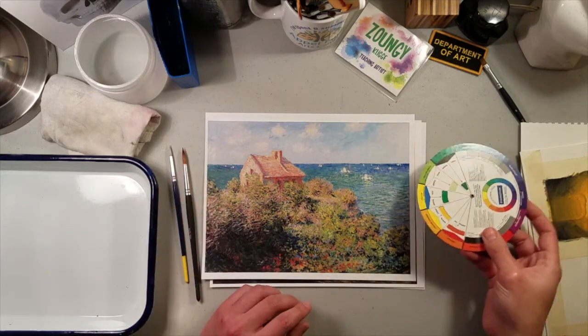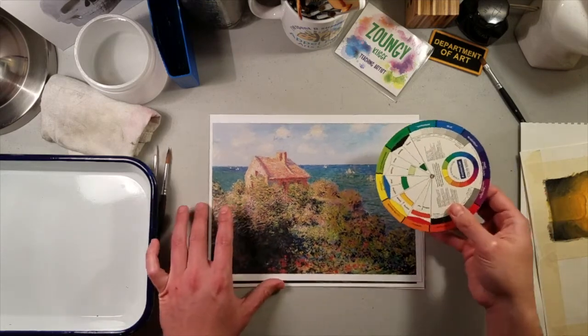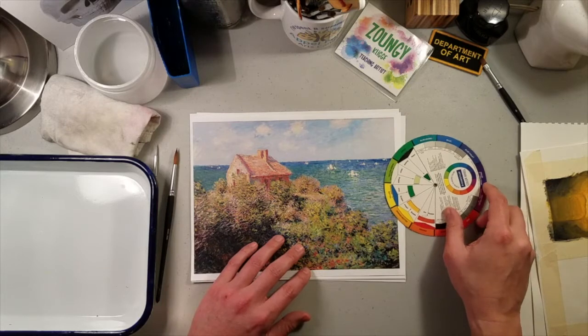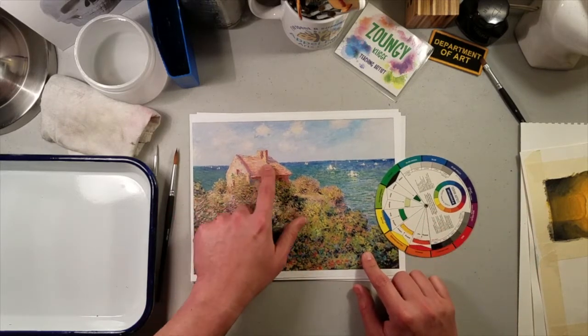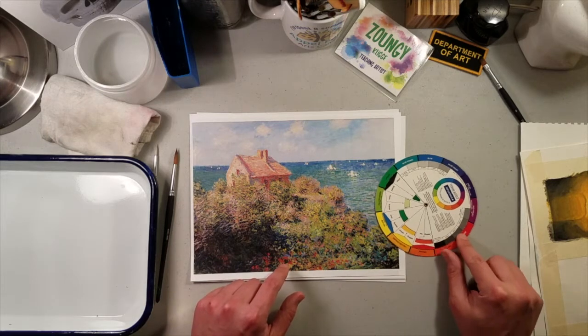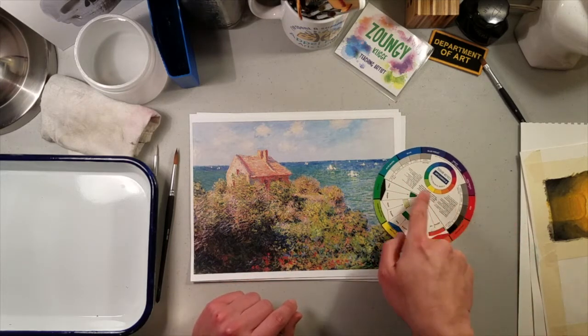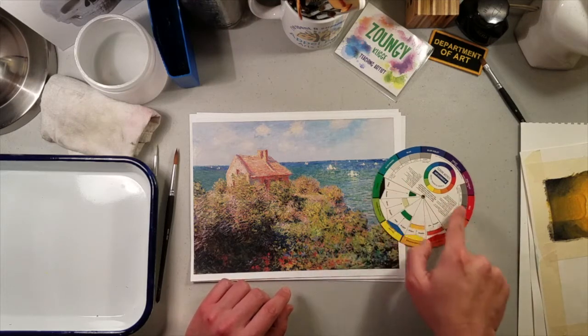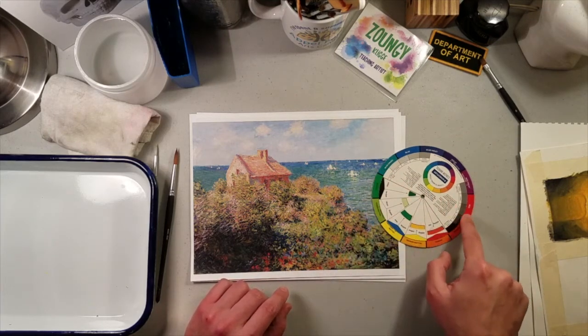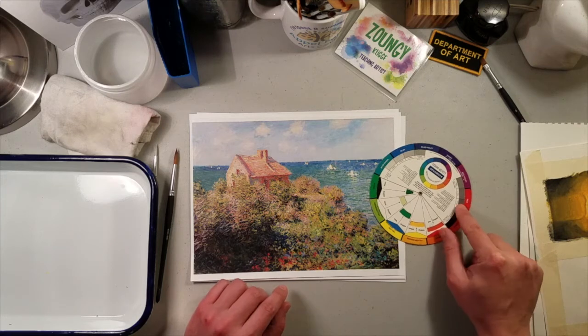in their paintings. So what I'm talking about is, in this one, for example, you can see the red of this house, sort of like a red or red-orange. If you look across the color wheel, the green and the blue-green are the opposite contrasting colors of these two.